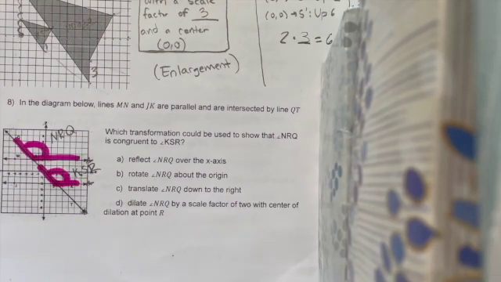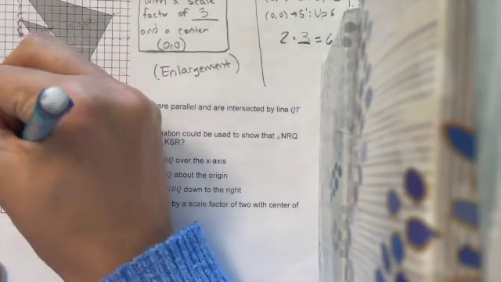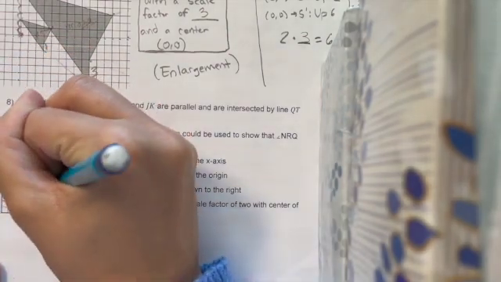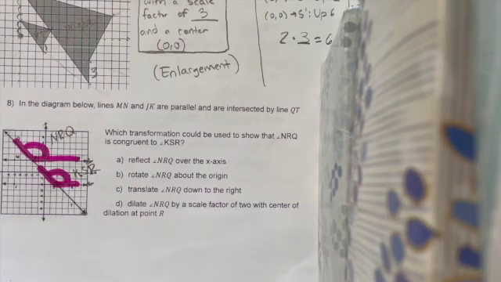Okay, so what transformation could show that they're the same angles? We're trying to take this angle and get this angle. Okay, if we look at them, we see the angles are currently facing the correct direction. So that means we need to translate. But if we reflect it over the x-axis, that wouldn't make sense, then our angle would be down here. If we rotate, we wouldn't want to rotate our angle.